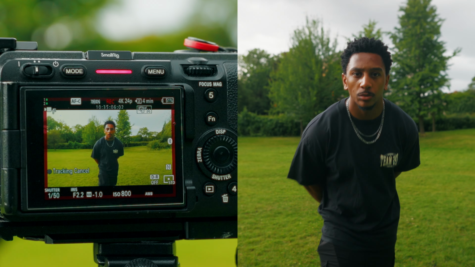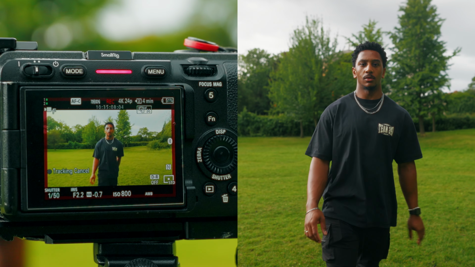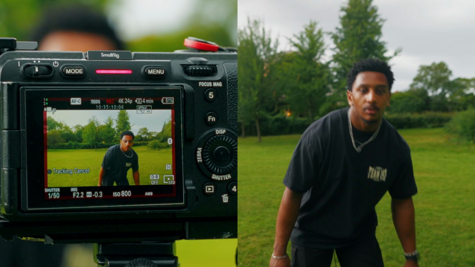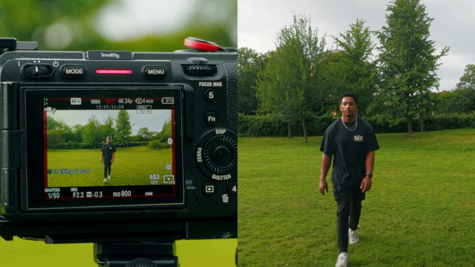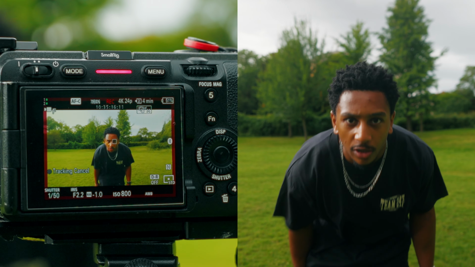Eye tracking is a game changer when it comes to filming people. Your camera locks onto the subject's eyes and ensures it stays in focus even if the subject is moving around. And this is a general rule even when you're using manual focus. The eyes are the most important part you want to stay in focus. When you're looking at someone, you're most of the time looking into their eyes. So if the eyes are blurry, it just puts you off a little bit.